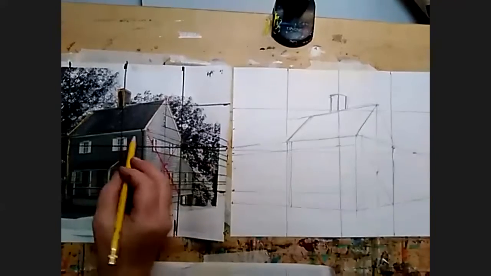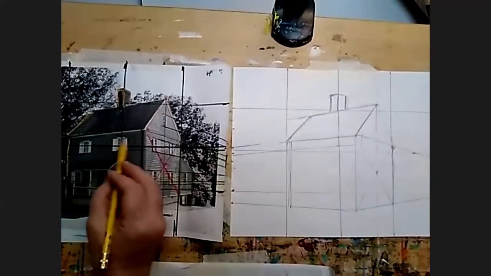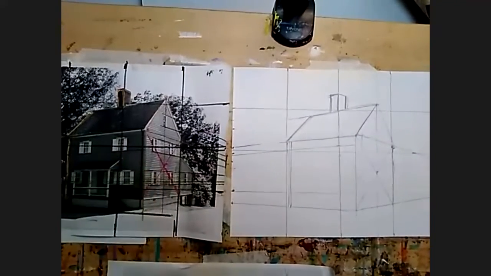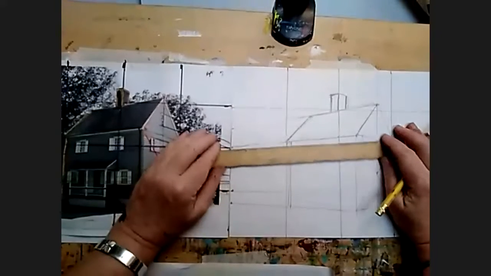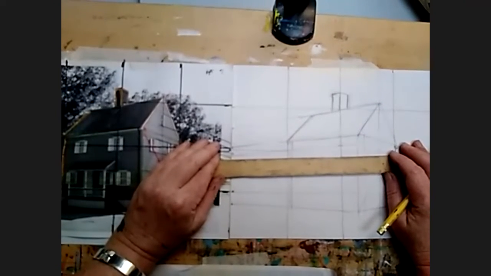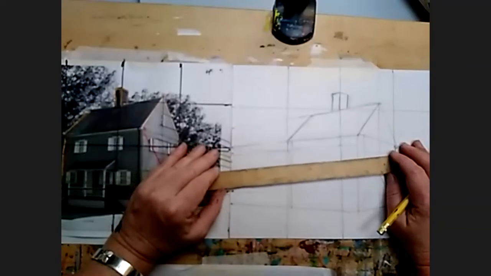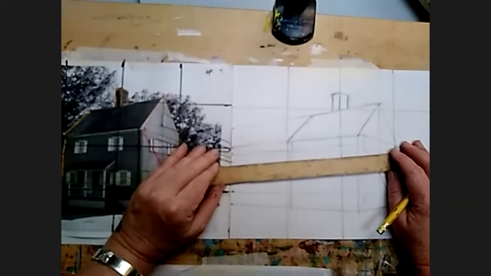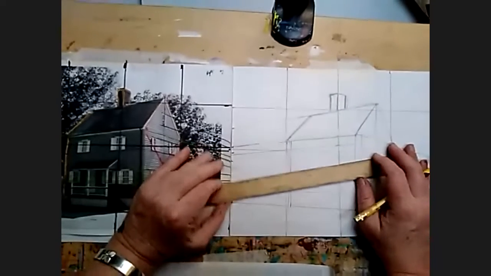So I know if this top window goes at this steeper angle, the bottom window is going to be a different angle. It's going to be a little bit less steep. Let's see.